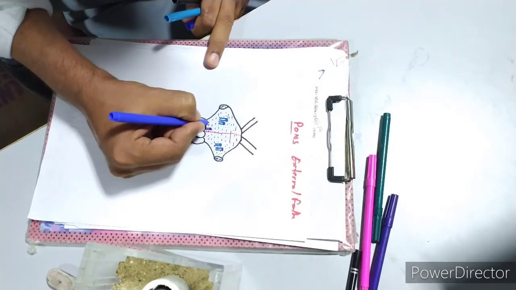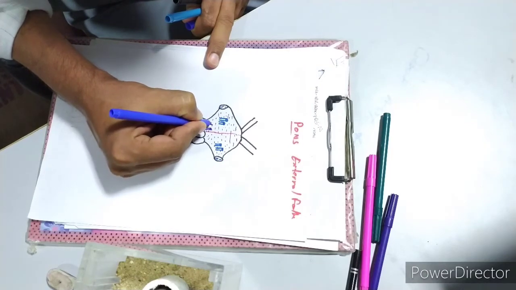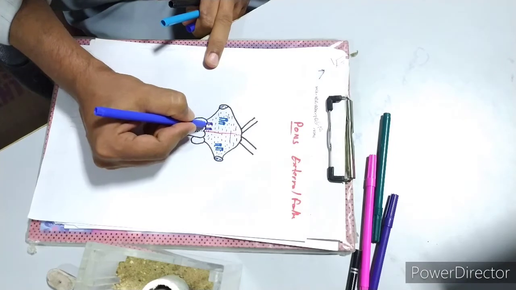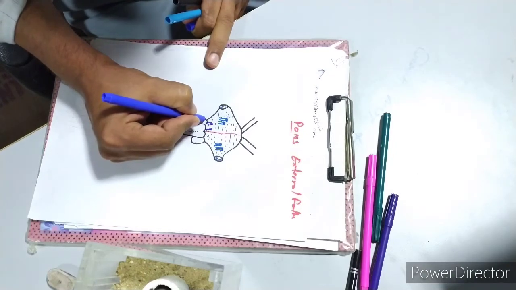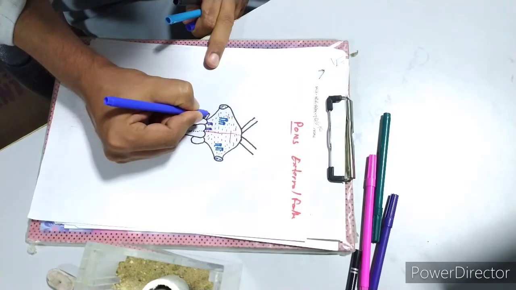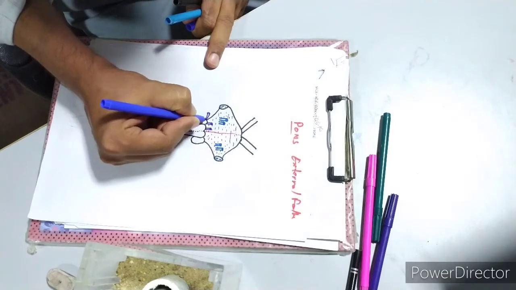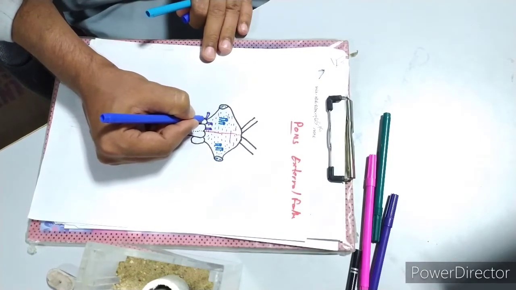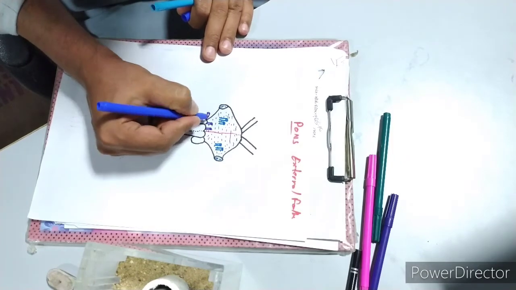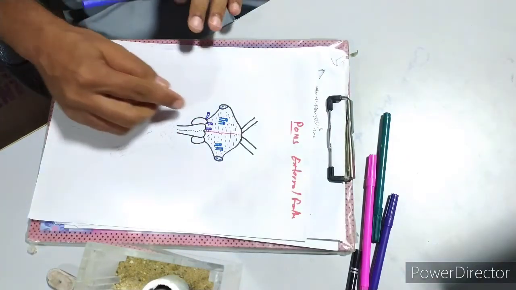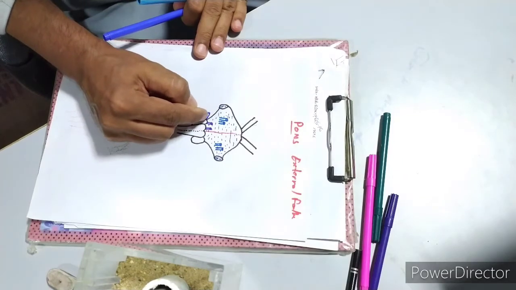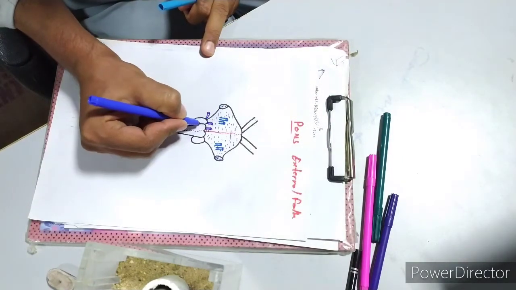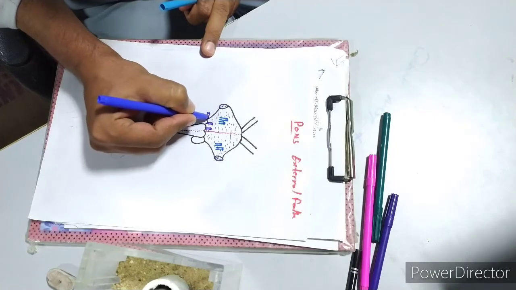Between the olive and the pons is the seventh nerve, the facial nerve, and this is the eighth nerve, between the pons and the olive, at the lateral side. This is also known as the cerebellopontine angle, the junction where the pons, medulla and cerebellum meet.